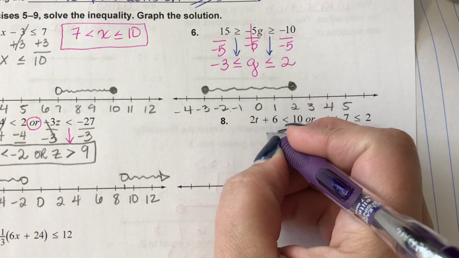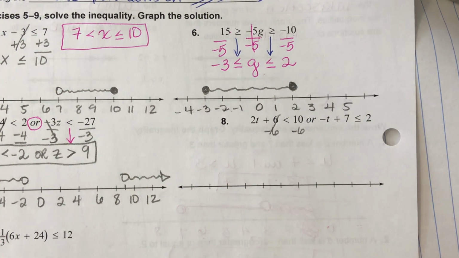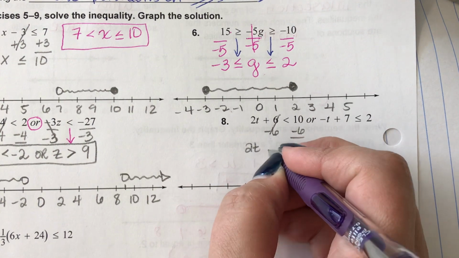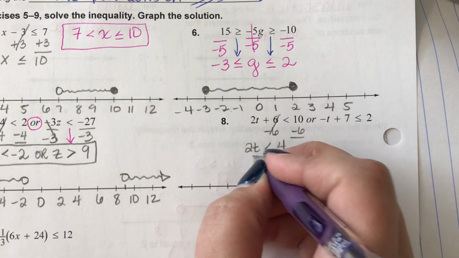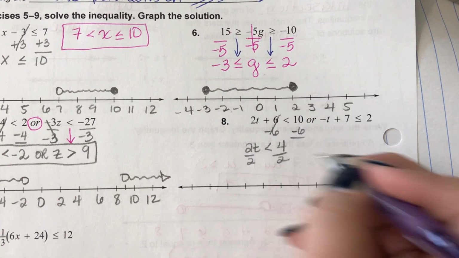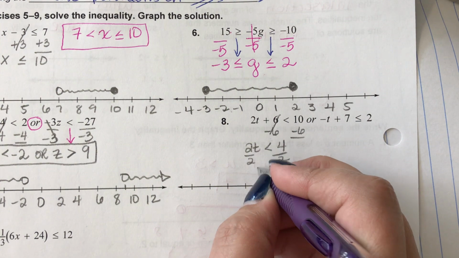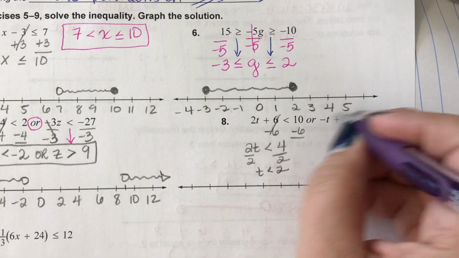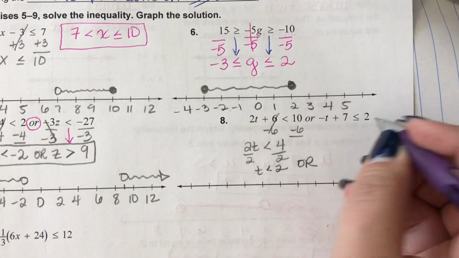So we'll start isolating t here on the left by doing a -6, because that'll cancel the 6 they added. So now I've got 2t is less than 4. And then to get rid of the 2, we'll divide both sides by 2. So for this side, we get that t is less than 2. Okay? All right, then we go to the other side. So or, right? And then we now solve the other side.